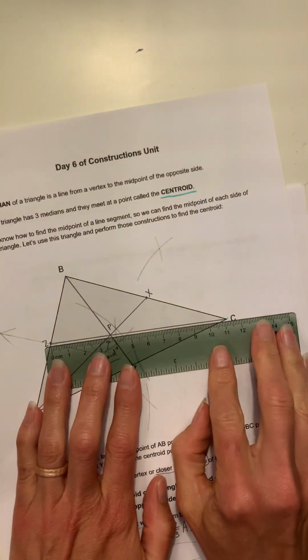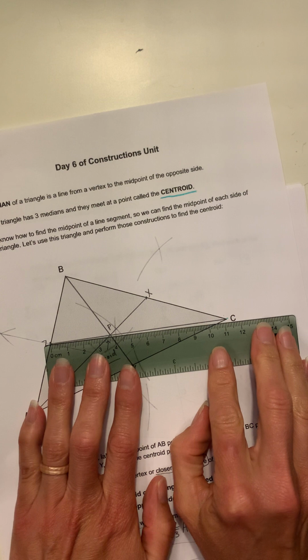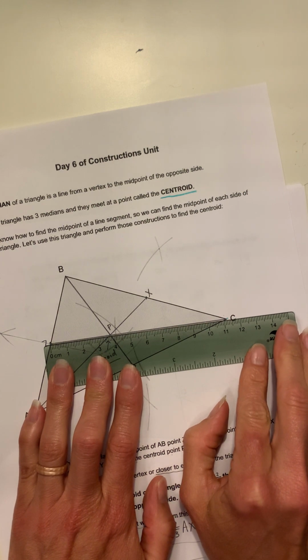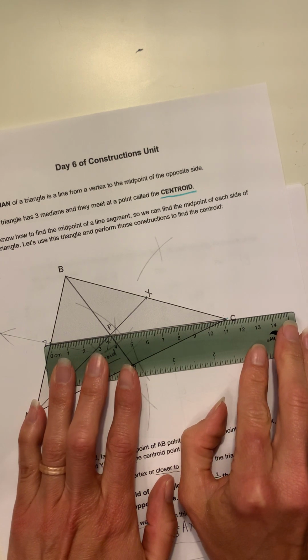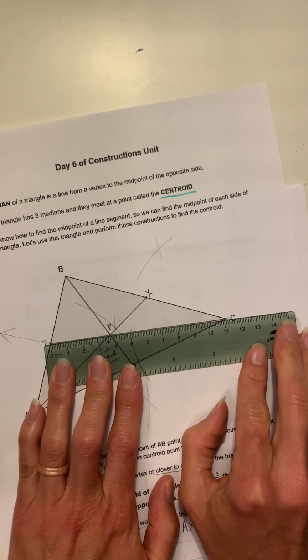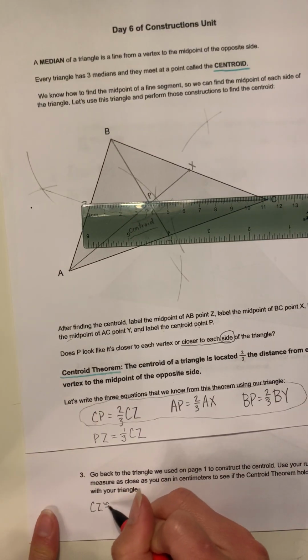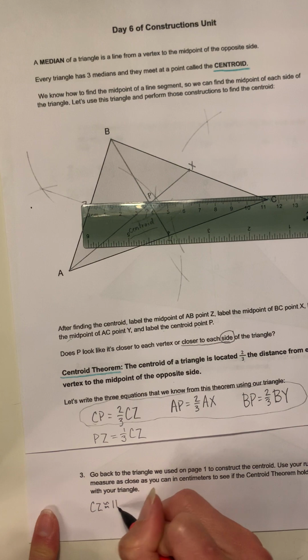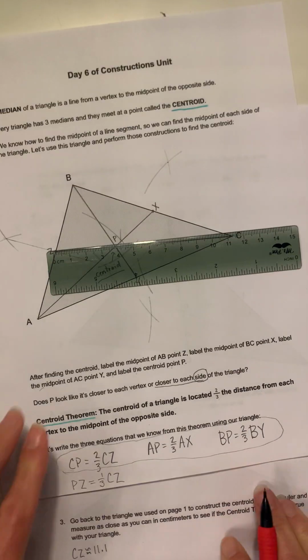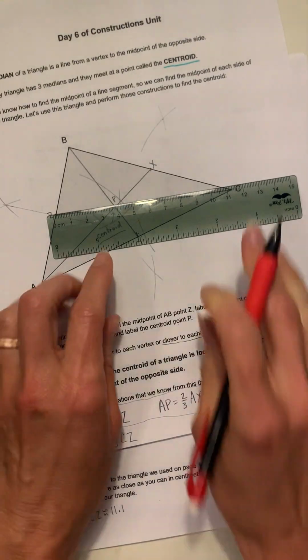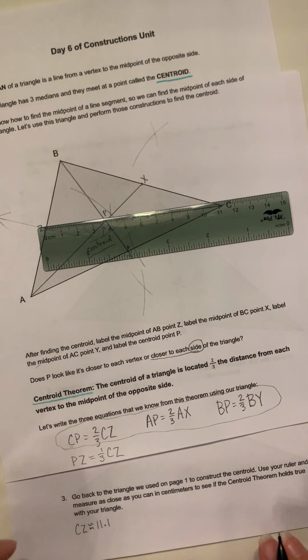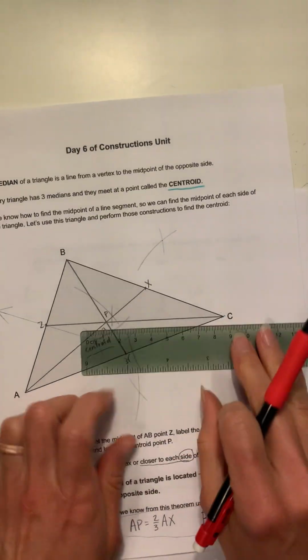I know I'm not going to be super accurate. I need some sort of laser measuring tool, but the best I can do here, I think that's 11.1 maybe. I'm going to use wiggly lines since it's approximately 11.1. And then let's find out what CP is.